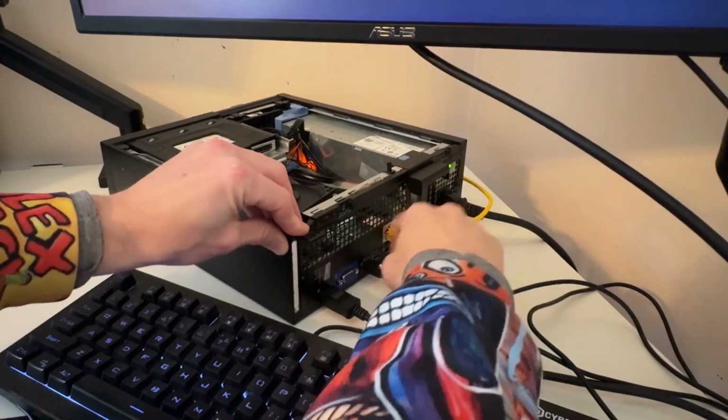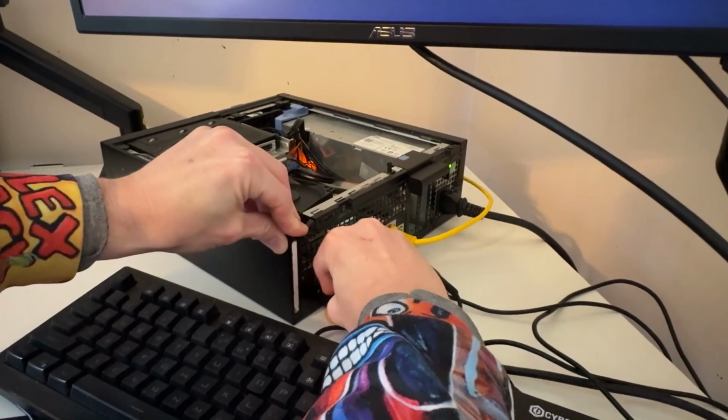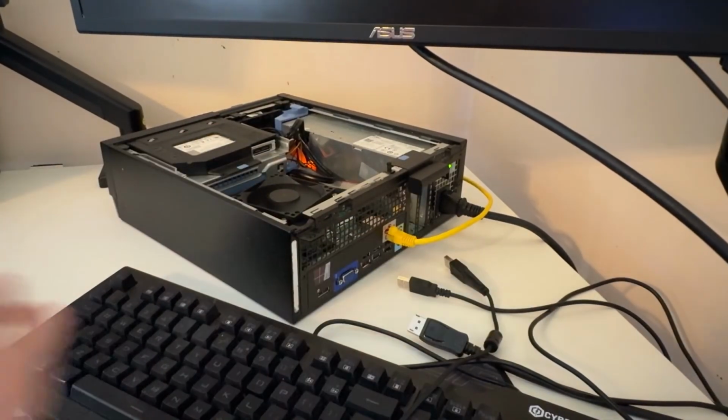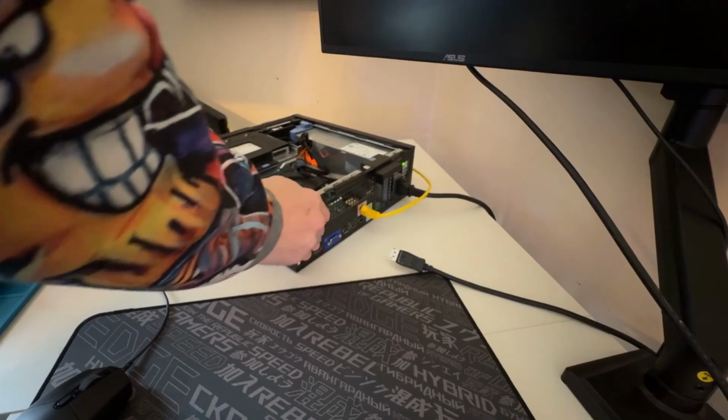And now that everything is installed, we can unplug pretty much everything except for the power and the Ethernet cord. Since we're going to SSH into this server from our main desktop, we really don't have to worry about anything else.